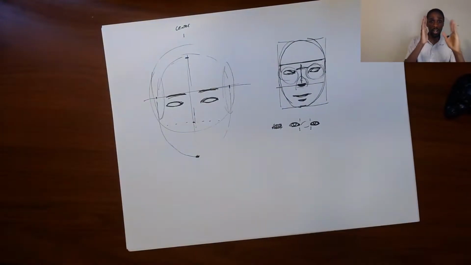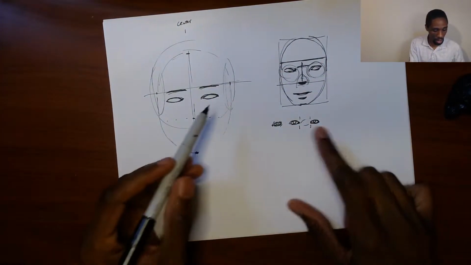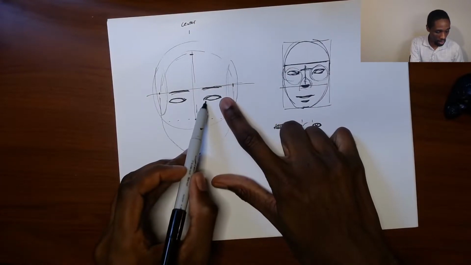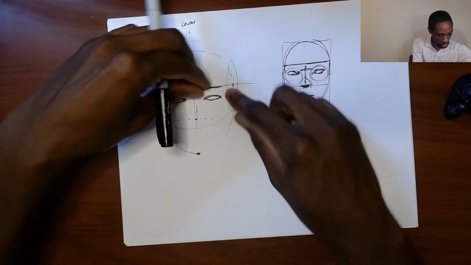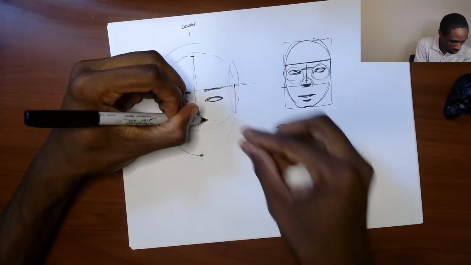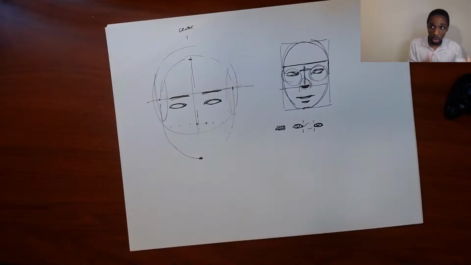If I'm looking straight ahead at you, and I'm not looking down or farther up, and you take the width of the eye, just like we talked about here, the length of it, and then you turn it this way, taking this distance and putting a little dot down here, usually that is the spot where your nostril is going to start.